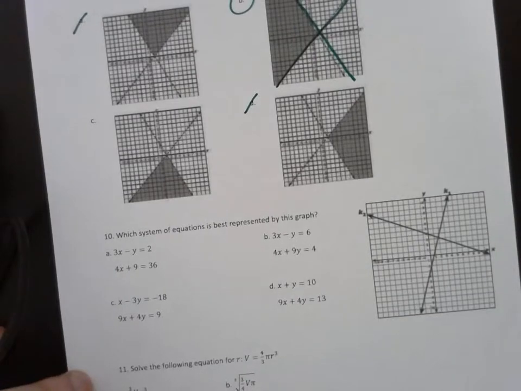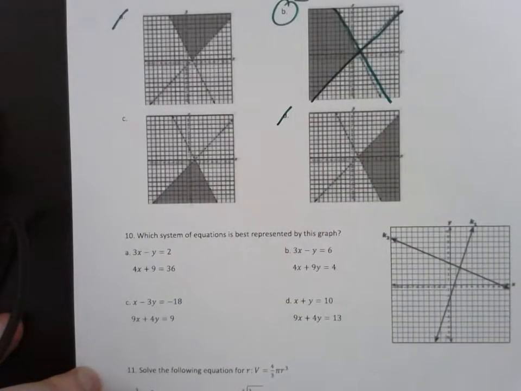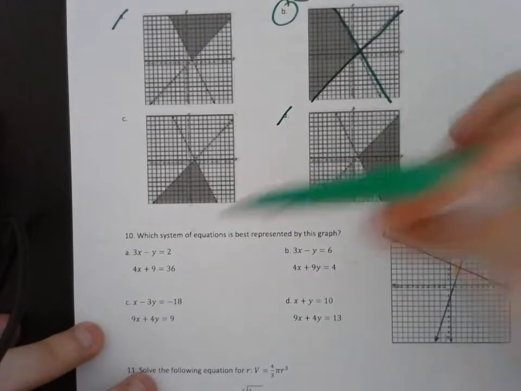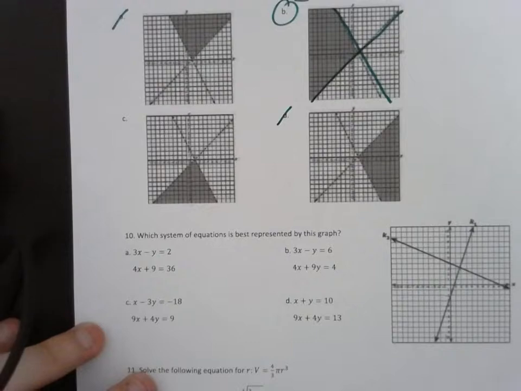And number 10, it says which system of equations is best represented by this graph. Guys, when you have this one, you just gotta grit your teeth and kind of solve each one of them. You don't even have to solve them, actually. You can just check to see which lines look like the lines you have written, because again, the lines are all different. So if you can match an equation to a line, you're like, oh yeah, that's actually it right there.